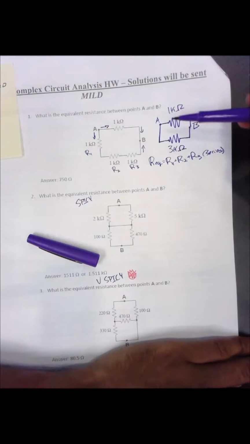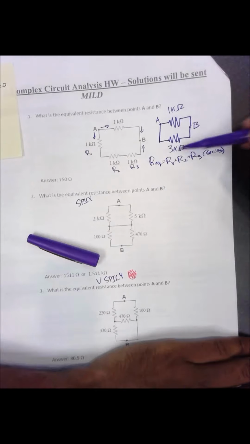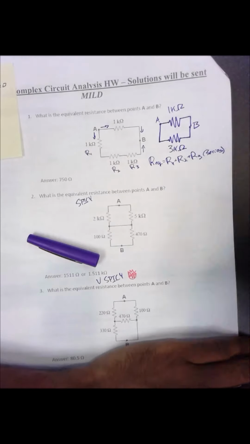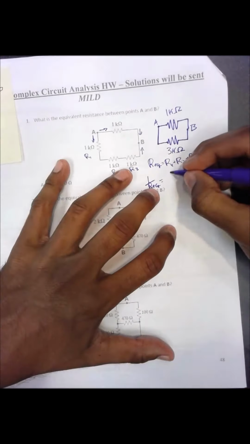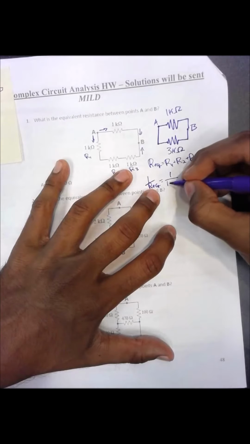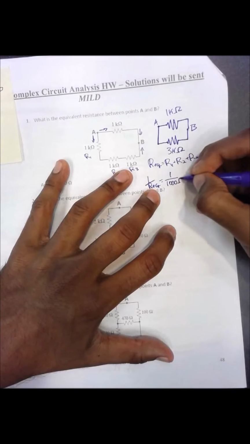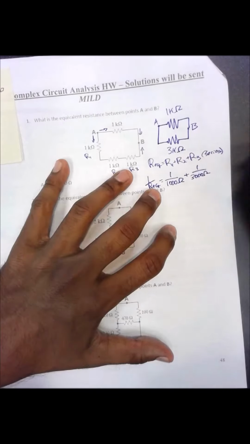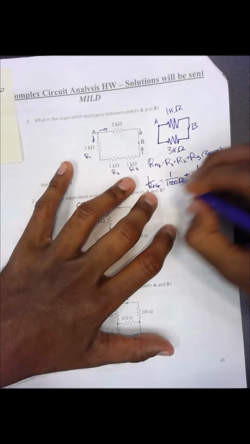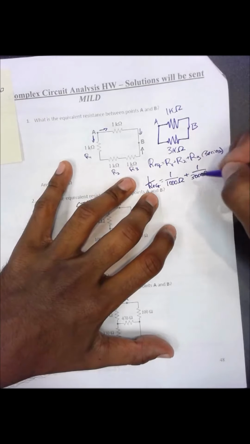Now, we have one resistor and another resistor, 2 different branches, so these are in parallel. So we need to add these in parallel. That's 1 over REQ is equal to 1 over 1,000 ohms plus 1 over 3,000 ohms. This is how we find the equivalent resistance.